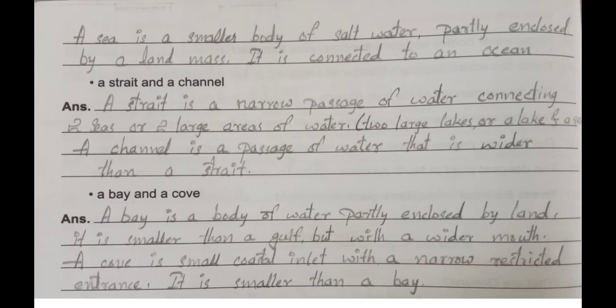Next, a cove is a small coastal inlet with a narrow restricted entrance, stop. So it is smaller than a bay.